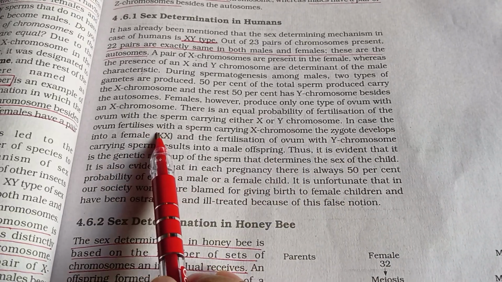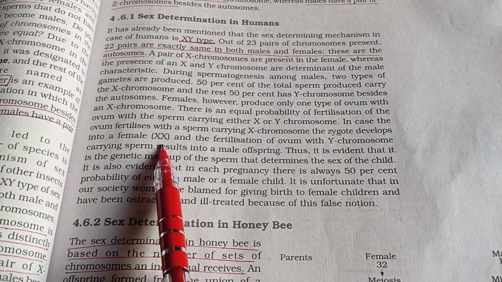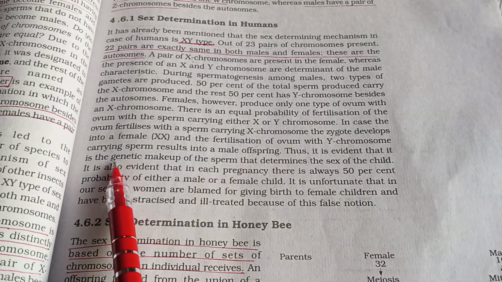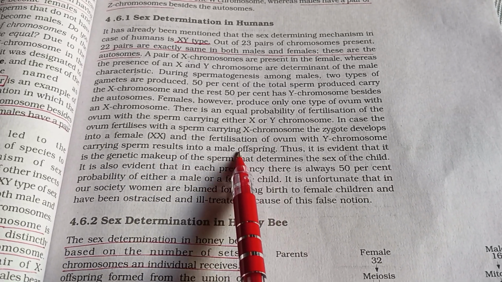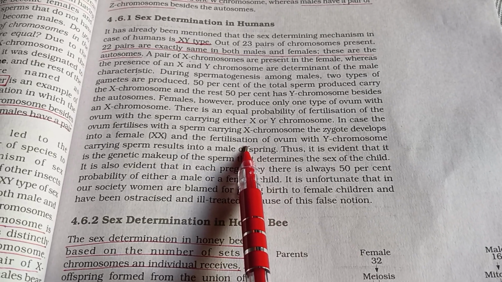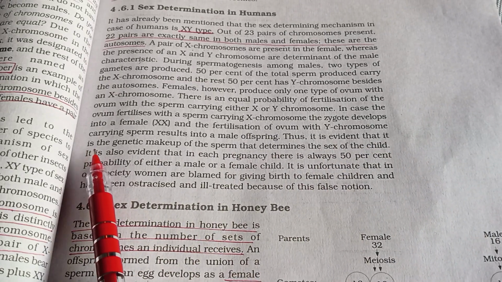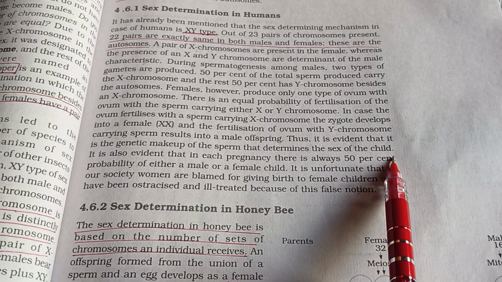In case the ovum fertilizes with the sperm carrying the X chromosome, the zygote develops into a female, XX, and the fertilization of the ovum with a Y chromosome carrying sperm results in a male offspring with XY chromosomes. Thus, it is evident that it is the genetic makeup of the sperm that determines the sex of the child.